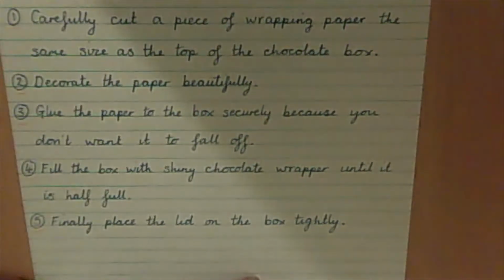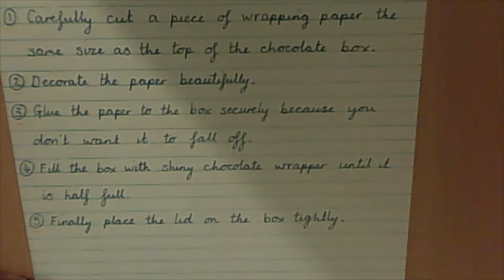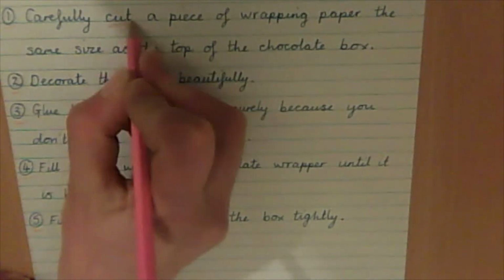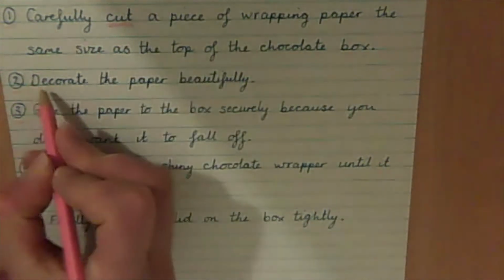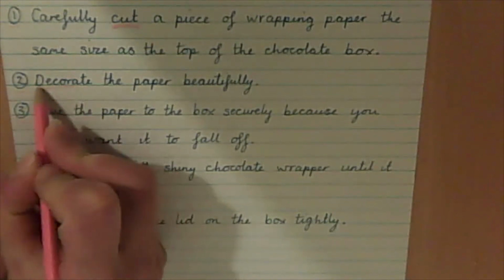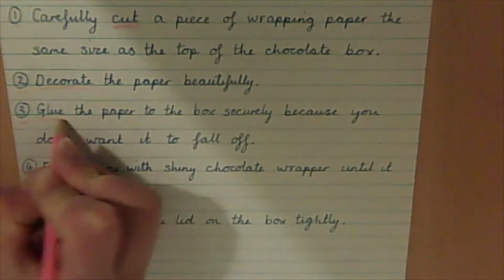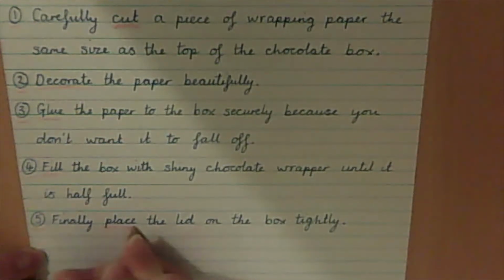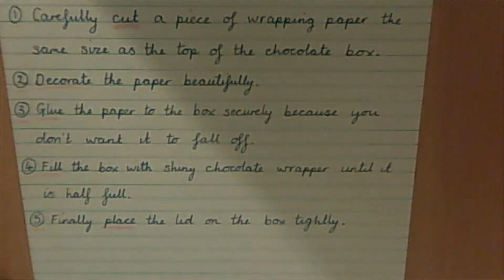Okay, the next thing to look for are your imperative verbs. So those are your bossy verbs, the words that tell you what to do. And if you followed your plan carefully, you will definitely have these. So mine are cut, and you can look back at your plan to help with this. Decorate, glue, fill, and place. Okay, so can you find your imperative verbs? You can pause the video to find them now.